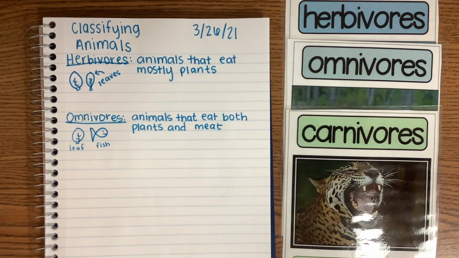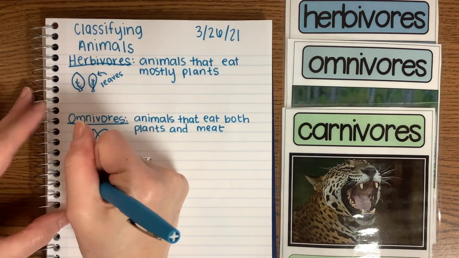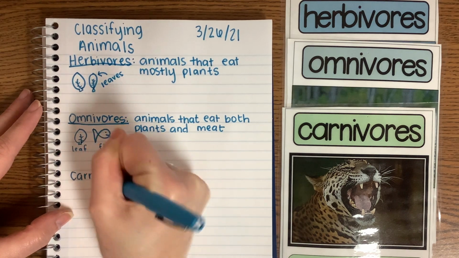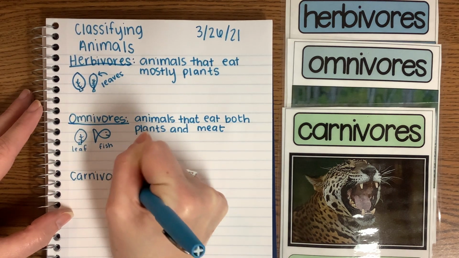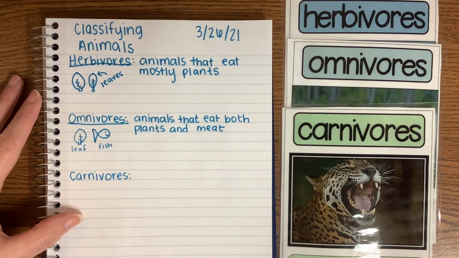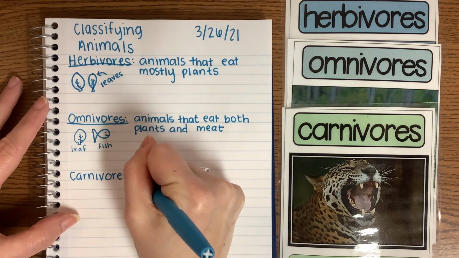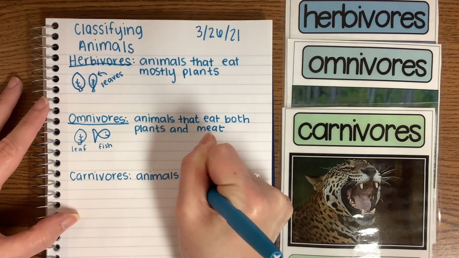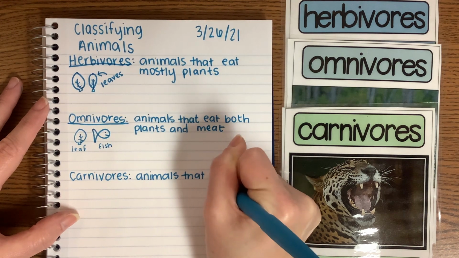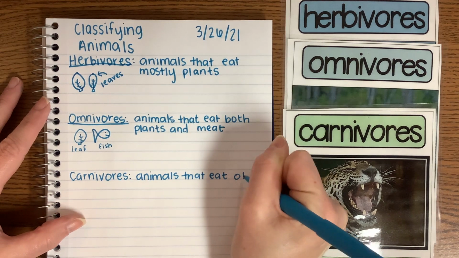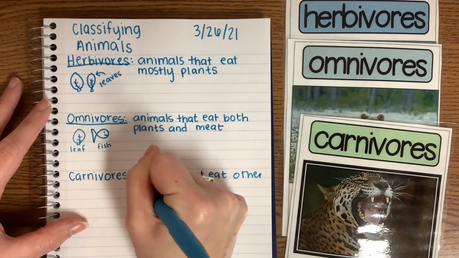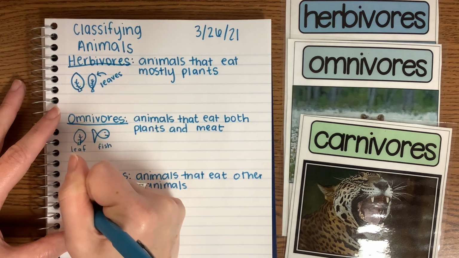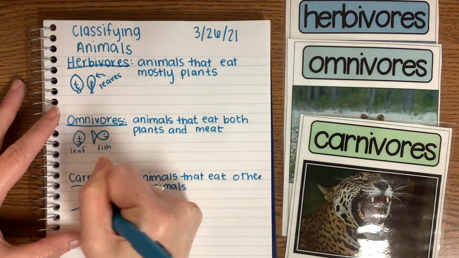Last, we have carnivores. And carnivores are animals that eat other animals. This time, I'm going to draw a big fish.